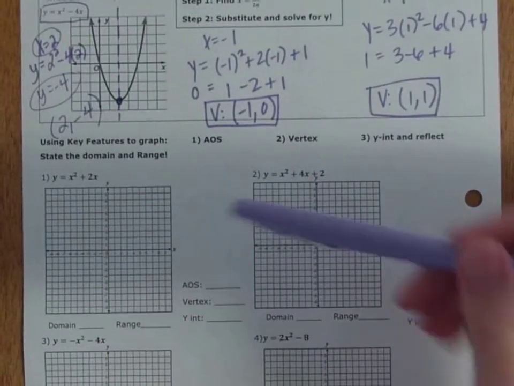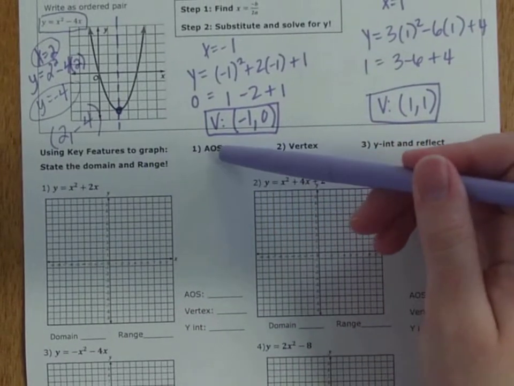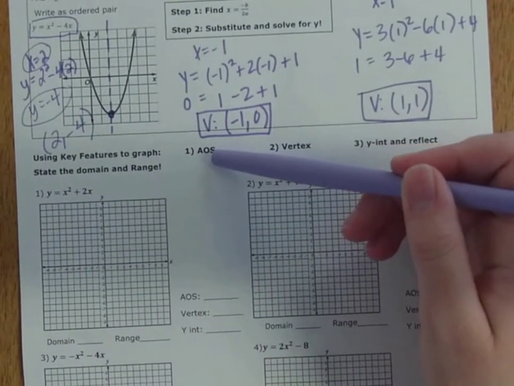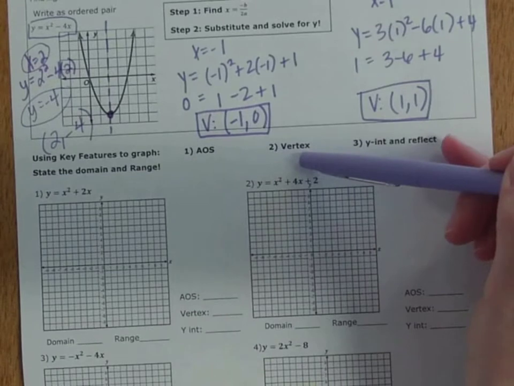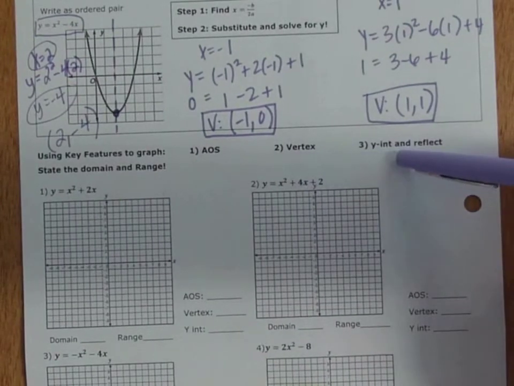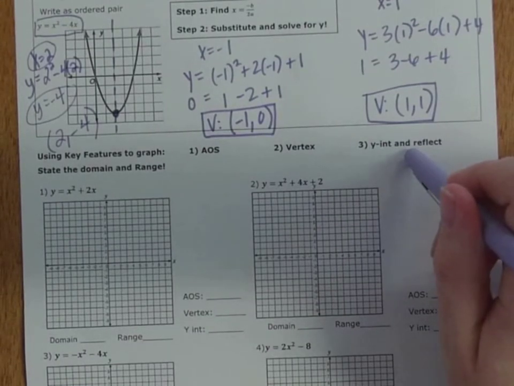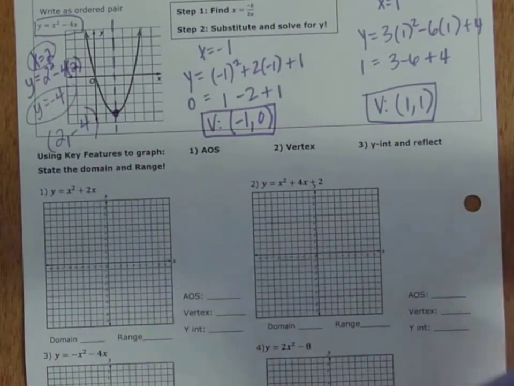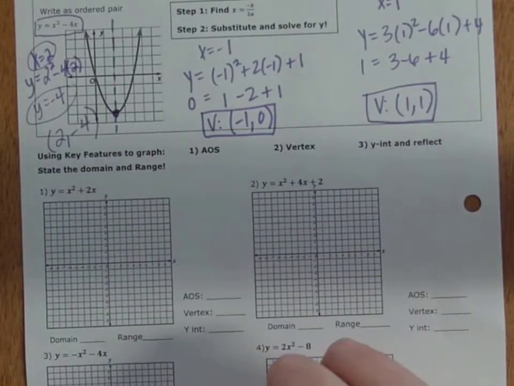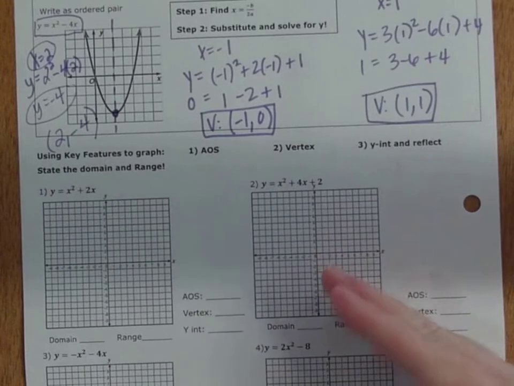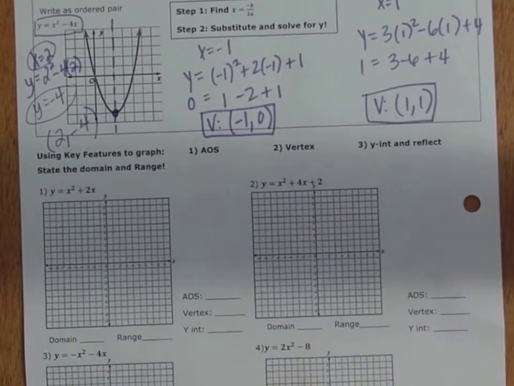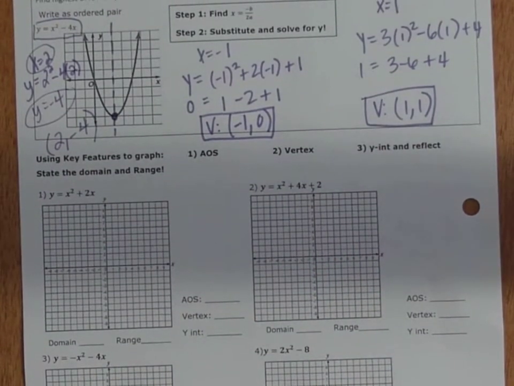Now we're going to use these key features. We're going to find the axis of symmetry. We're going to use that axis of symmetry to find our vertex. We're going to make a point for our vertex. We can find our y-intercept pretty easily. What's the definition of a y-intercept? Yeah, the point where x equals 0. If I plug in 0, I can get my y-intercept. And then I'll have 2 to 3 points, and then I can use my parent function relationship to fill in the rest. Okay, are you ready?